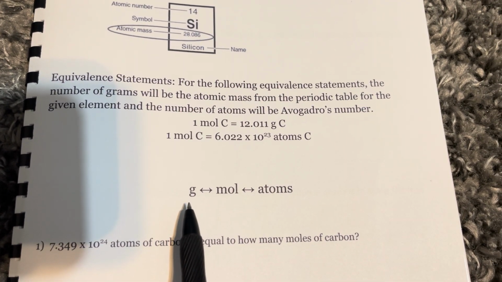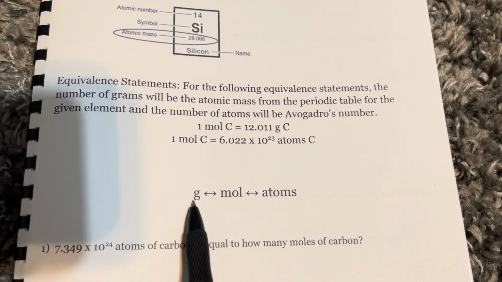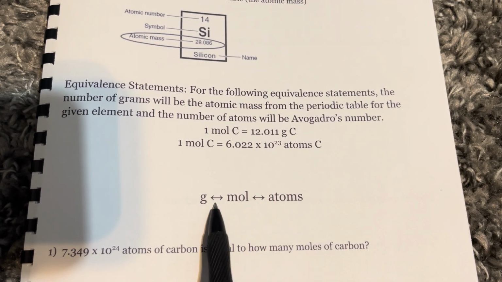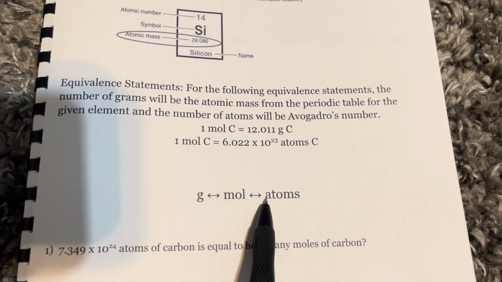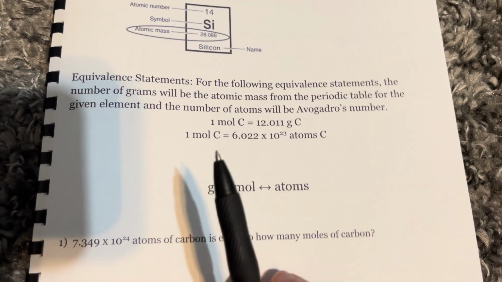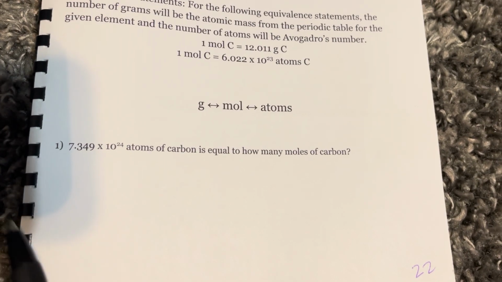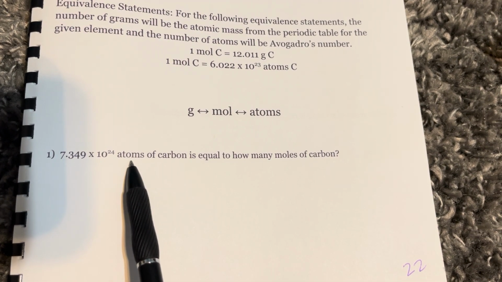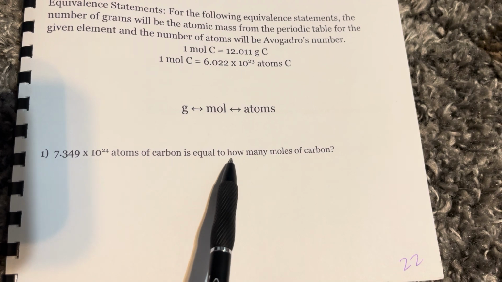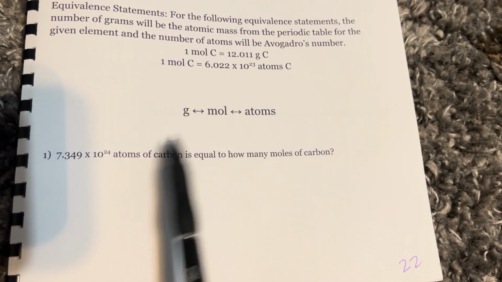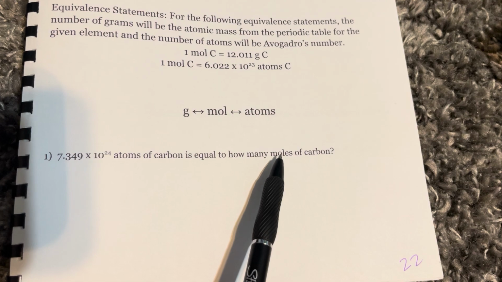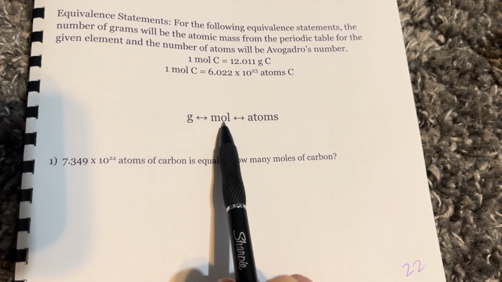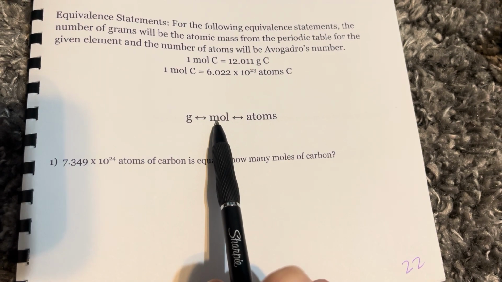The other thing to keep in mind is that when you are converting from grams to atoms or atoms to grams, you have to go to moles in between. This will help you later on in the year when we're doing stoichiometry. The first question that we have here is 7.349 times 10 to the 24th atoms of carbon is equal to how many moles of carbon? Okay, so we're starting with atoms and we're trying to get to moles. There's an arrow that connects atoms to moles, so I know that it's just a one-step conversion.